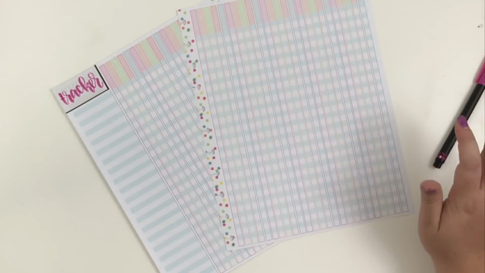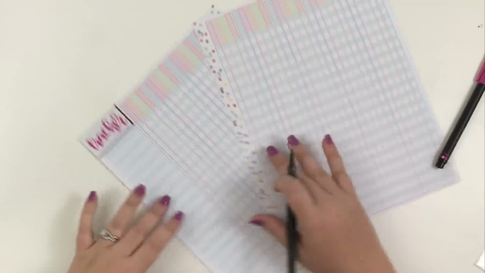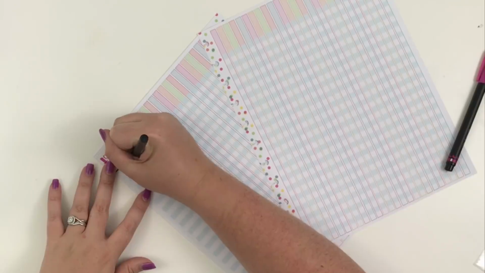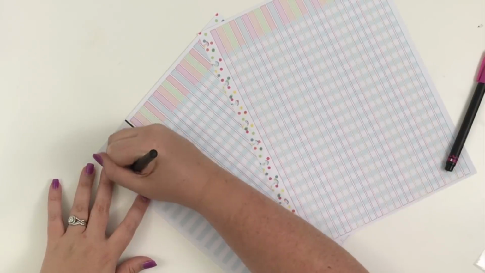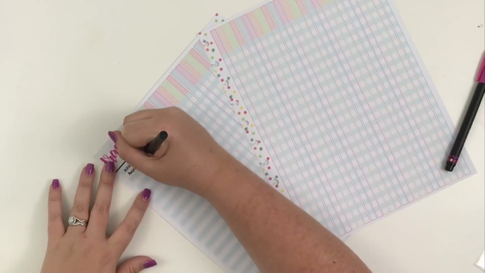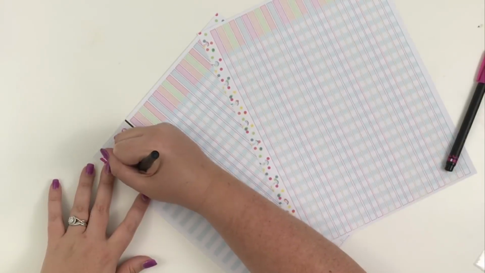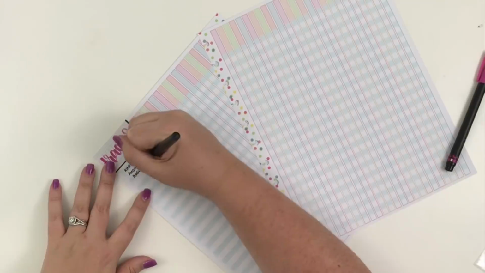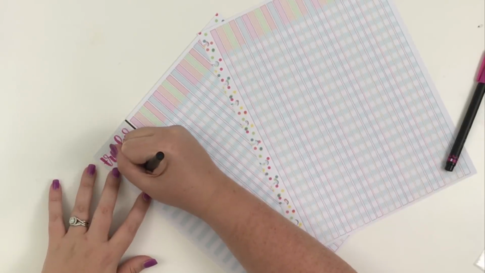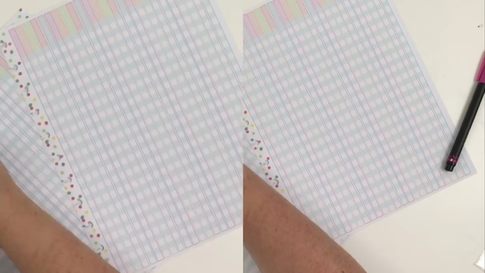So right off the bat, you could say August 1st, August 2nd, August 3rd, August 4th.